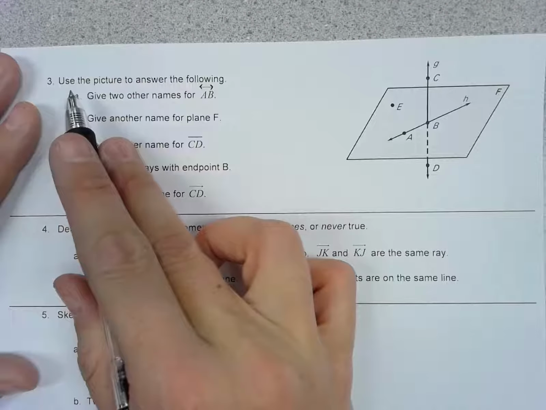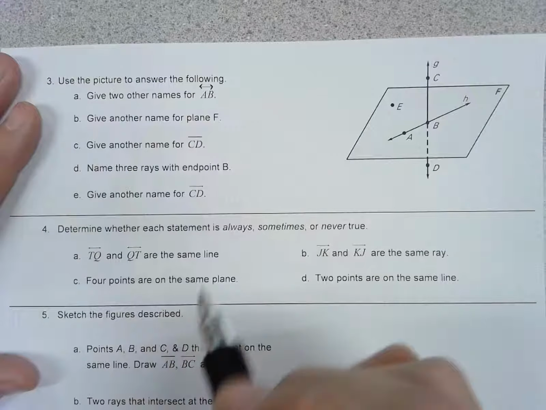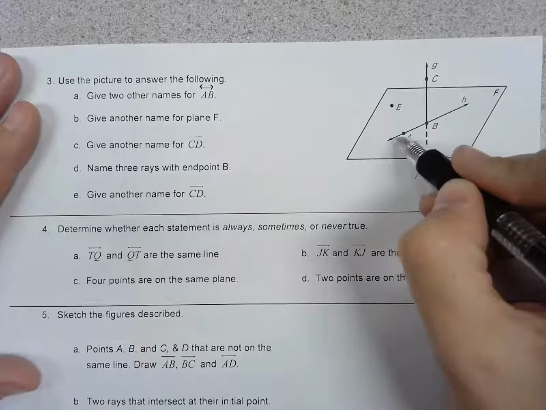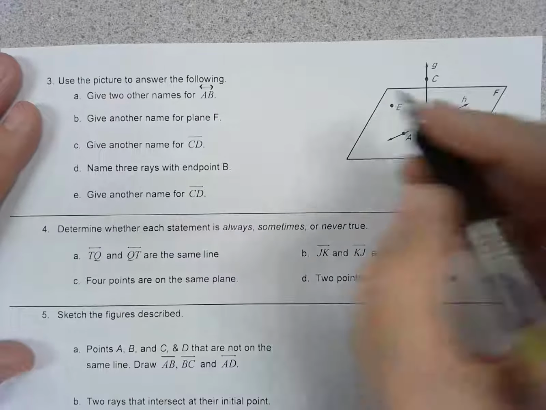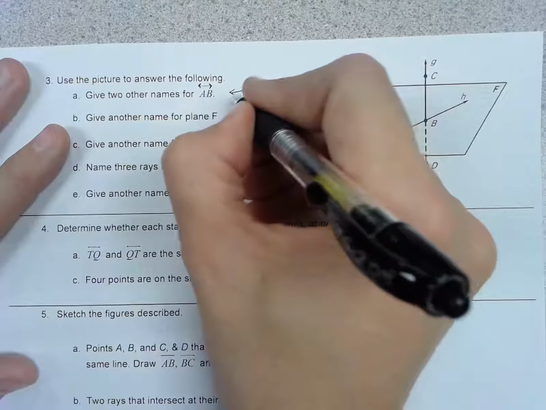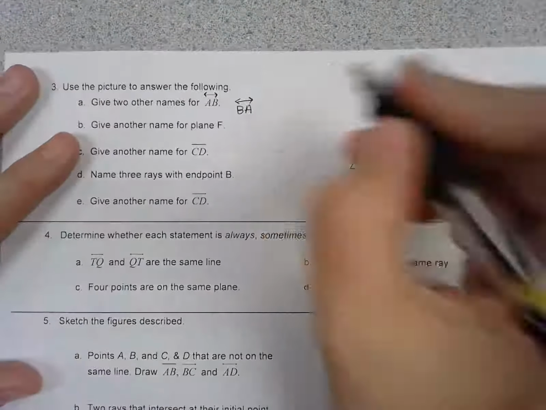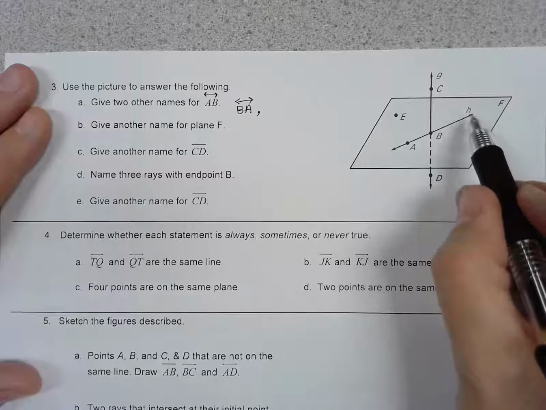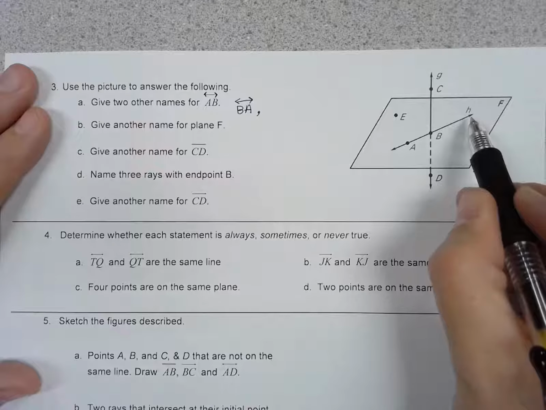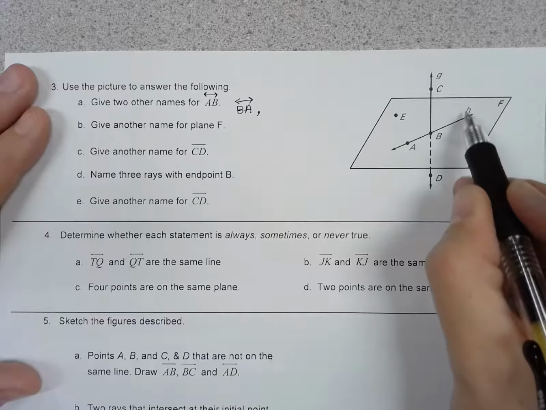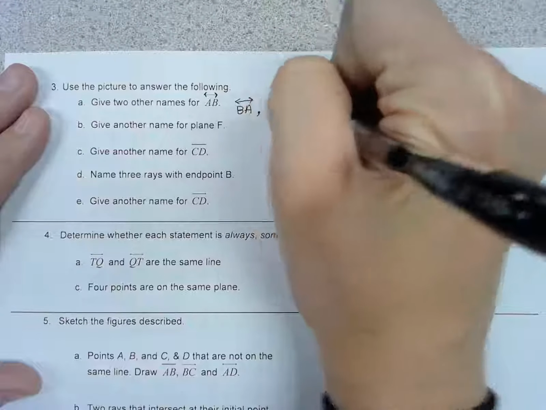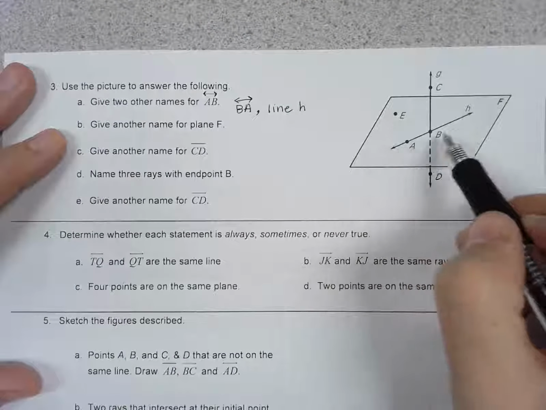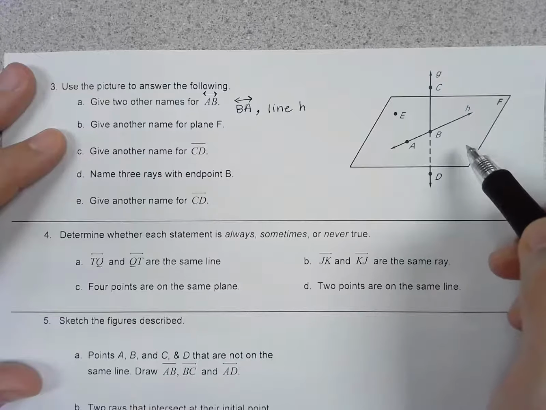So the first thing it wants me to do on question 3 says give two other names for line AB. So line AB right here goes through points A and B, so it's this line that's right here on the paper. So one other way that I could name that is I could call it line BA. And then a second way that I could name it, and this one's different than what we've practiced so far. This little italicized H that's over here where the arrow is on this line that doesn't have a point next to it, that's the other way that I could name it. So I could also call that same line line H, and everybody would know that I was talking about that same line right there.